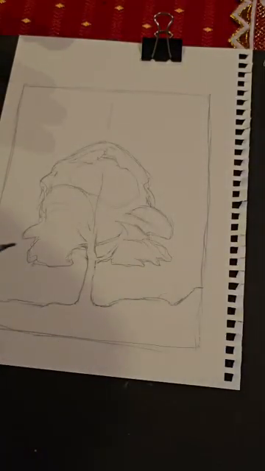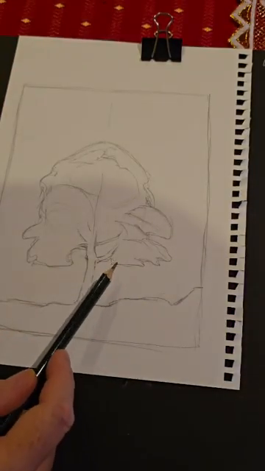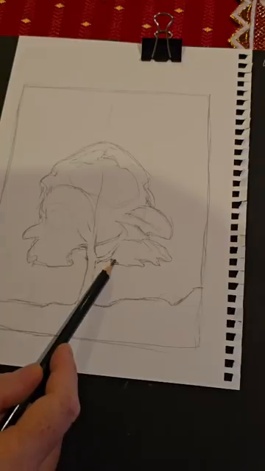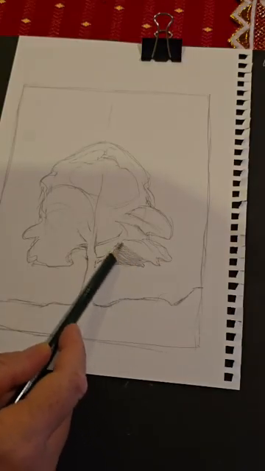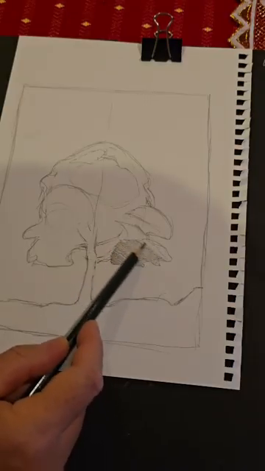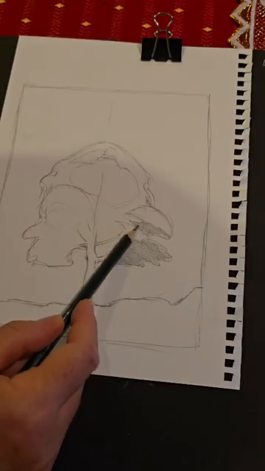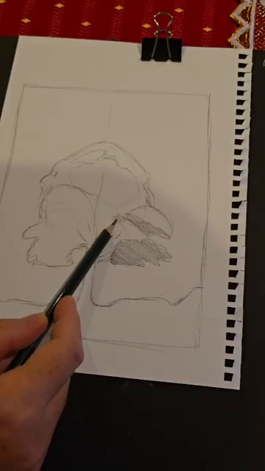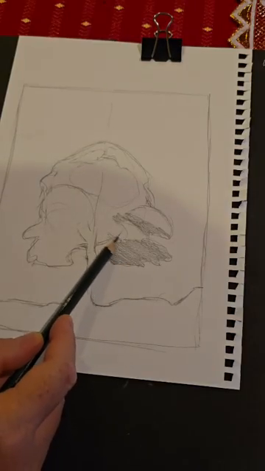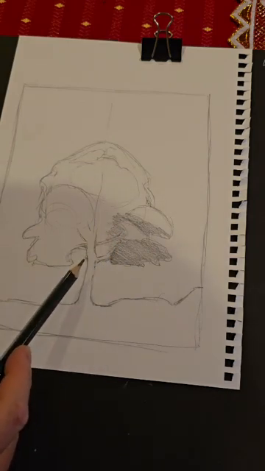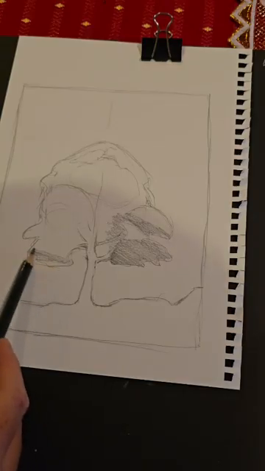I'm separating dark areas from the light by shading the dark areas. At this point, it's just a uniform, level covering of the surface. So here it's all on the bottom. It is all rather dark.